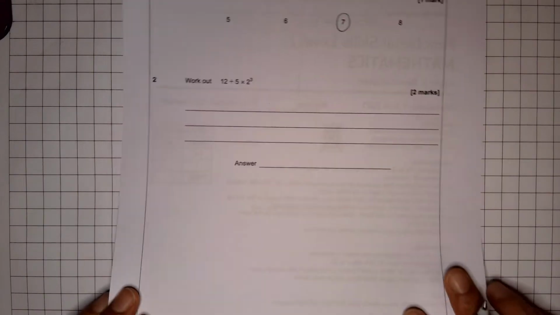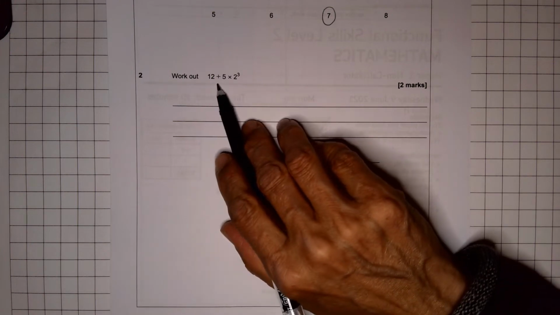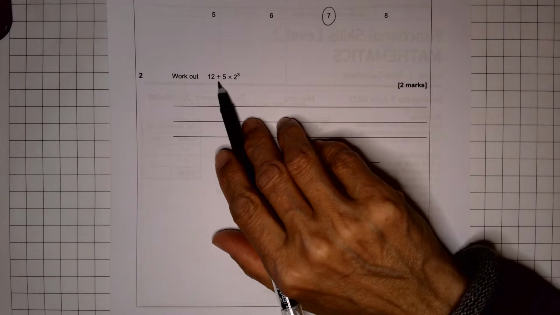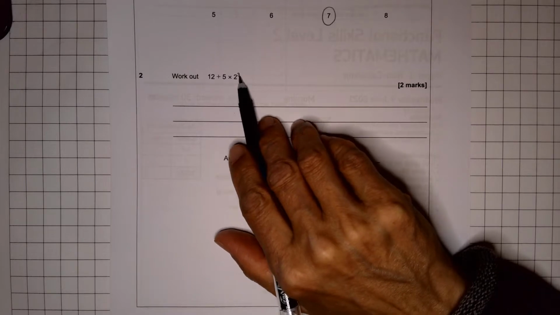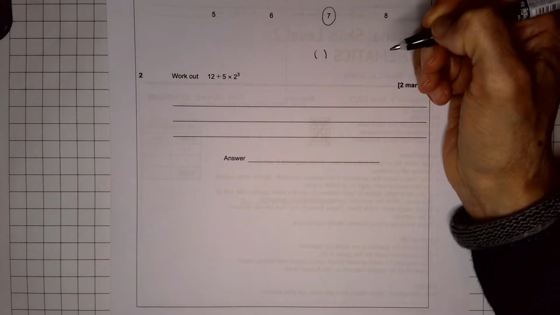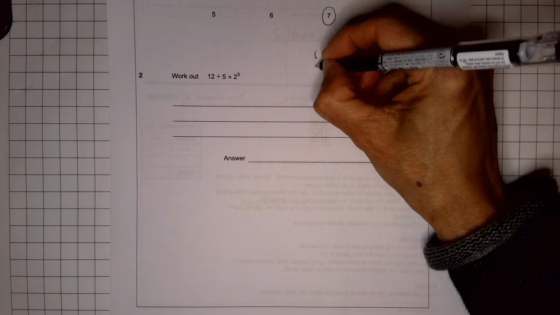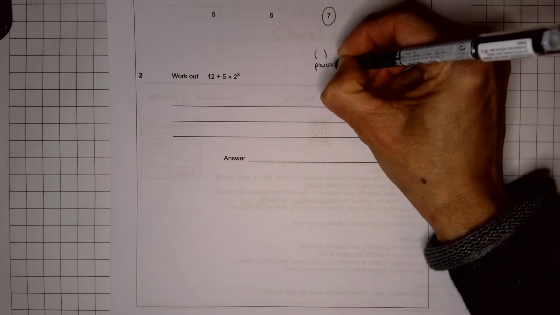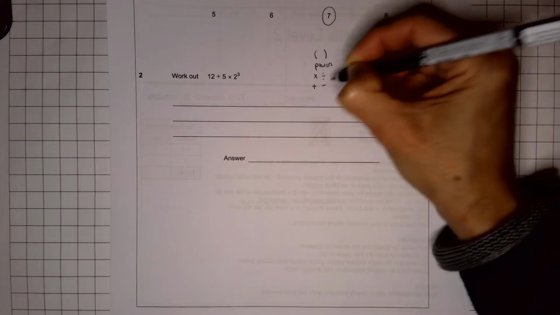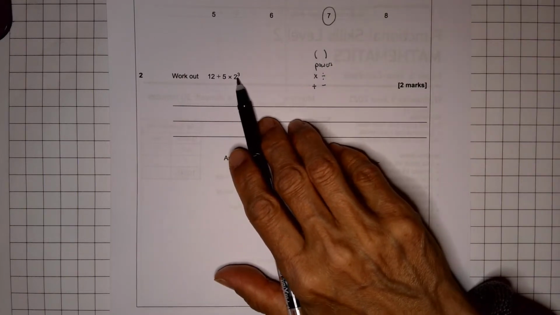Let's move on to question number 2. And question number 2 is a calculation, and it asks us to work out this calculation, and there's an addition, a multiplication and a power. And if you remember, the first thing you should do is brackets, if there are any. After doing the brackets, you should do any powers. After powers, you look to do multiplication and division, and at the very end you'll do the addition and the subtraction.